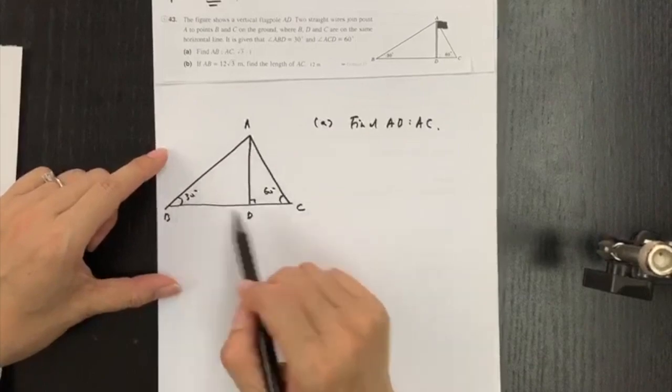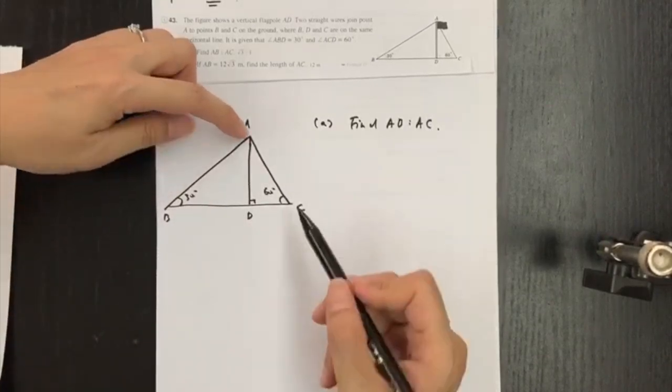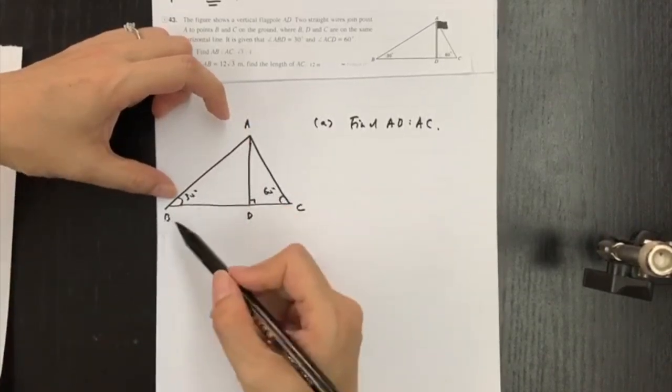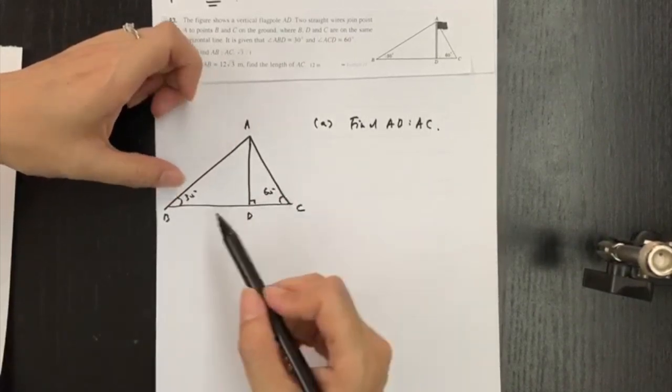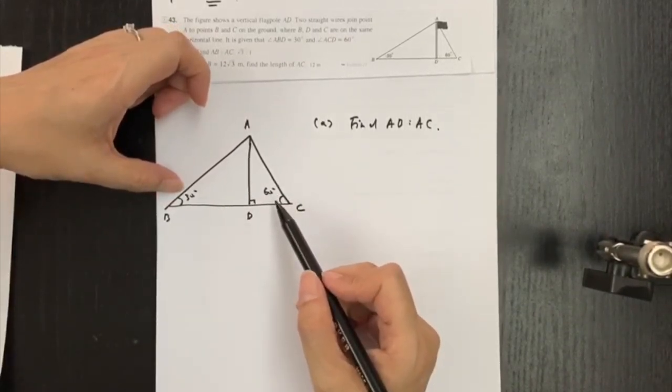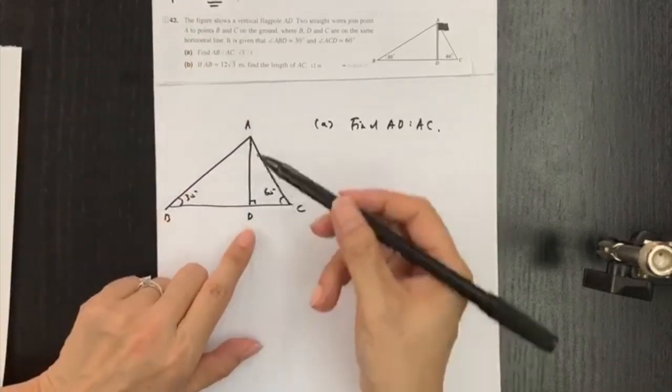Okay, now look at this triangle. AB is here, AC is here, and then we don't know anything. We're only given 30 degrees and 60 degrees. So how do we find the ratio? So look at AD.